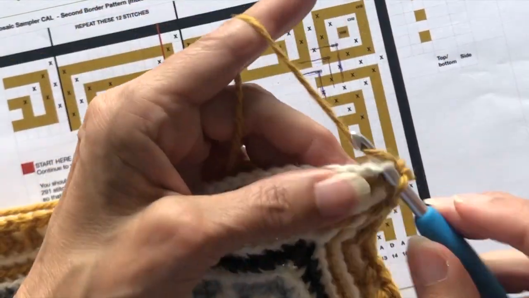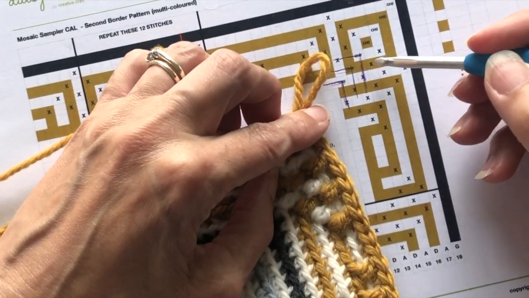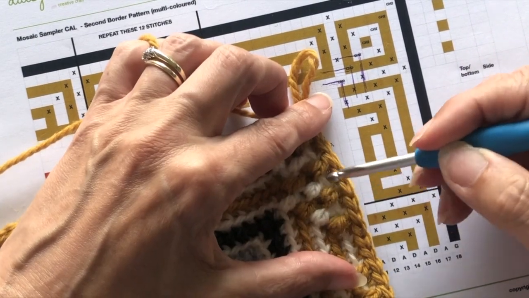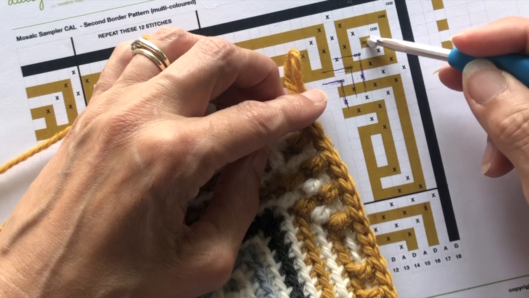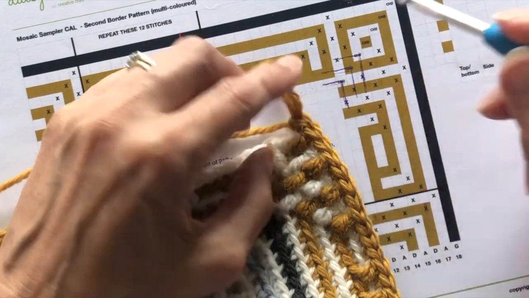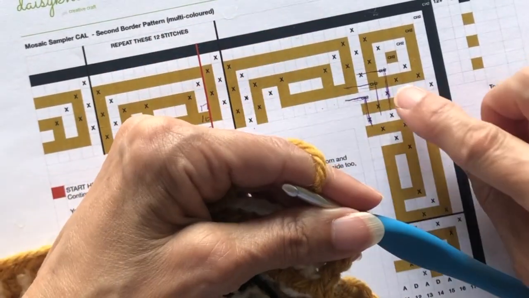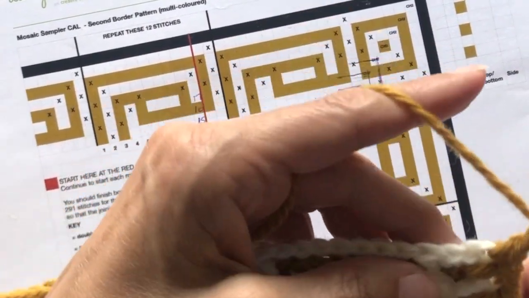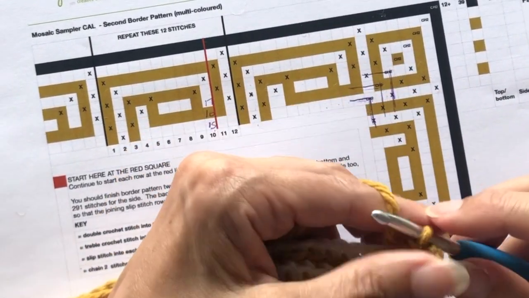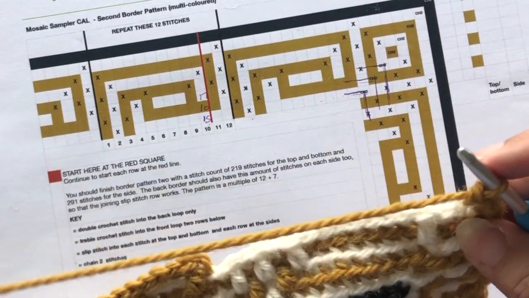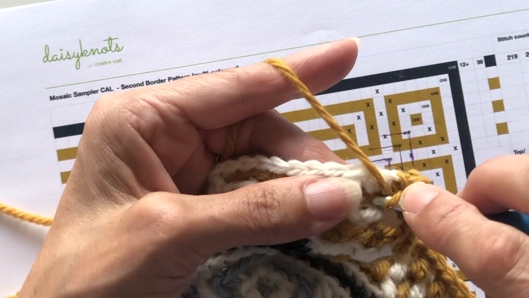I've just completed my last drop treble before the corner. Now I've done my chain stitches, I'm just going to check. 1, 2, 3, 4, 1, 2, 3, 4. Good, so I'm good to go around the corner and start with the next part of the pattern. And after completing our 2 chain, the next part of the pattern is 1 double crochet, 1 drop treble, 1 double crochet, 1 drop treble, 1 double crochet, 1 drop treble, giving us 3 drop trebles after we come round that corner.